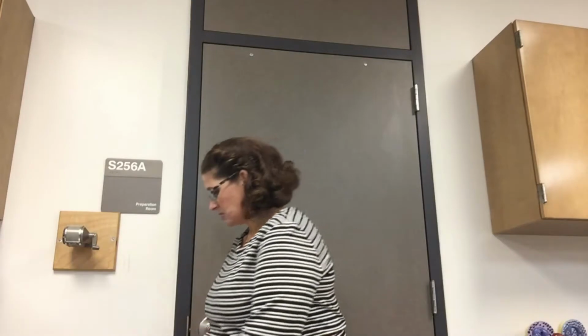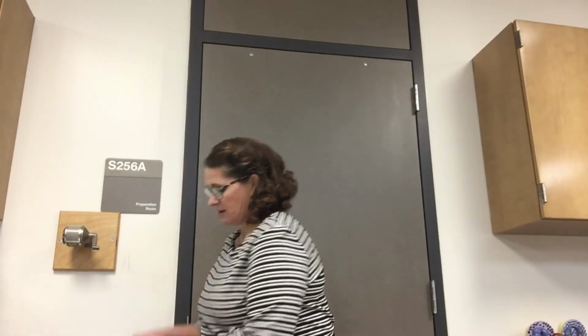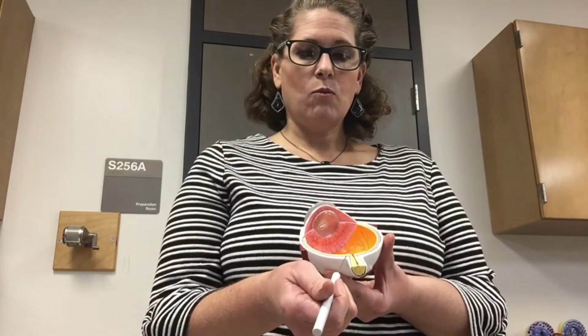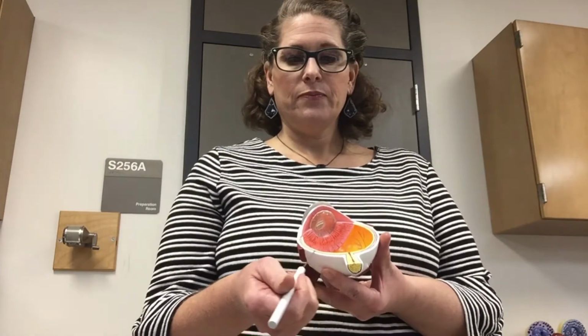Niki, can you point to the sclera and the cornea? I sure can. The sclera is this white outer layer right here, and the cornea is this outermost layer of the eye. Great. What's the next tunic? What's the next layer?